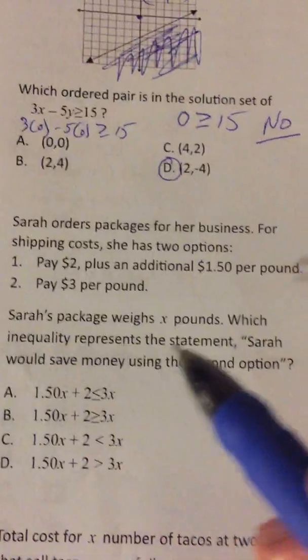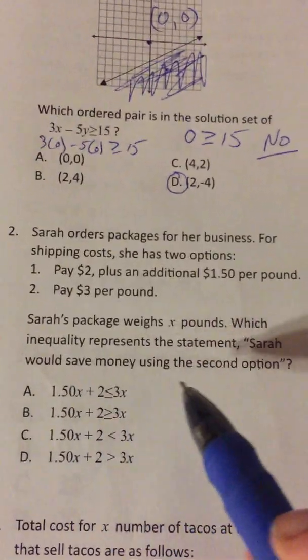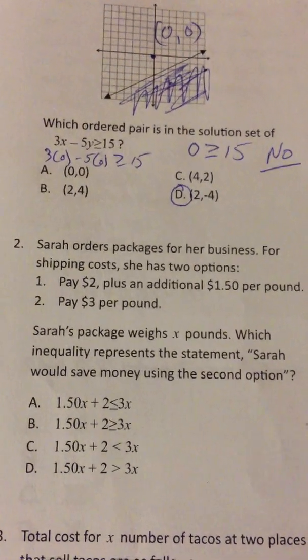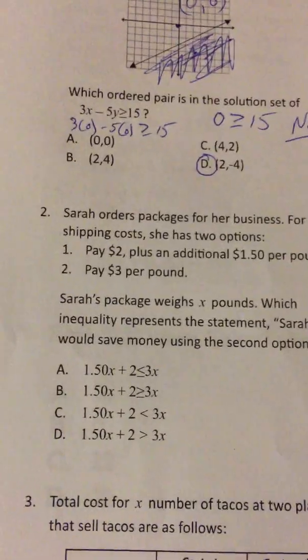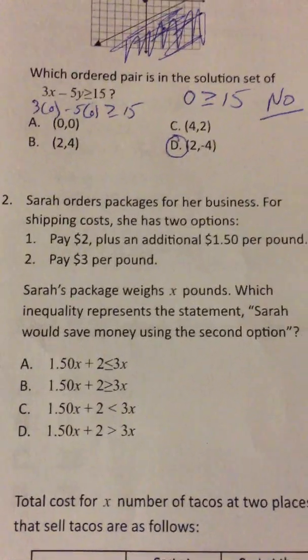It's a lot of blah, blah, blah. I go down to the end and it says where she's going to save money using the second option. So it's not one where I can just go look for a domain or a range or x-intercept or something. I got to read it.